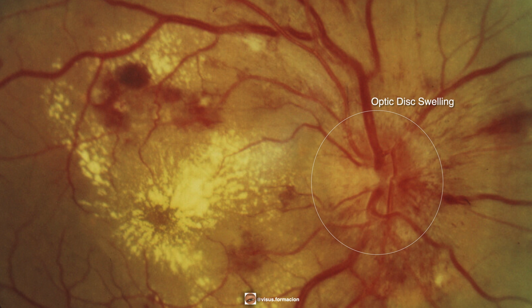Optic disc swelling in arterial hypertension will always be considered the highest degree of hypertensive retinopathy, in whatever classification we use. It is a marker of severity and represents the ocular manifestation of hypertensive encephalopathy.